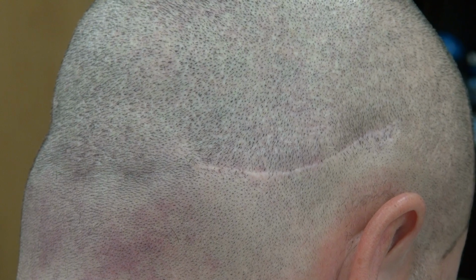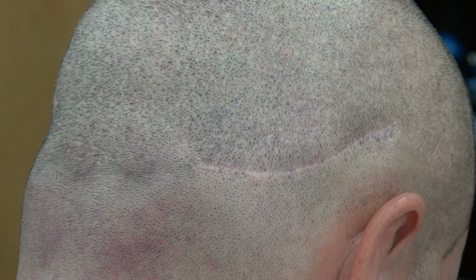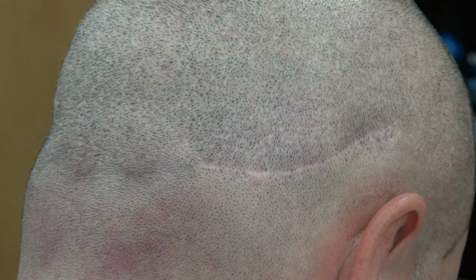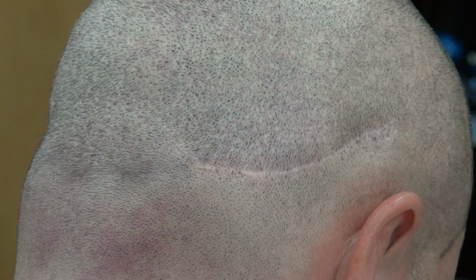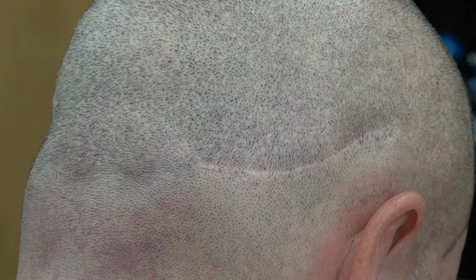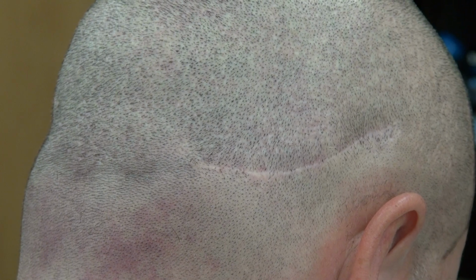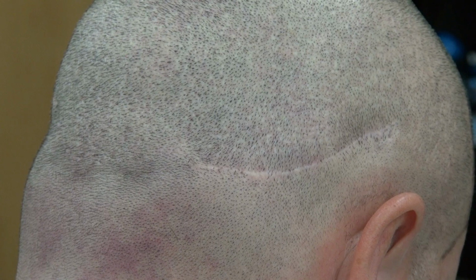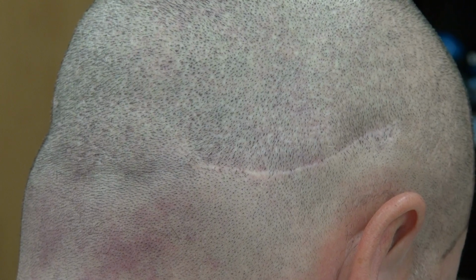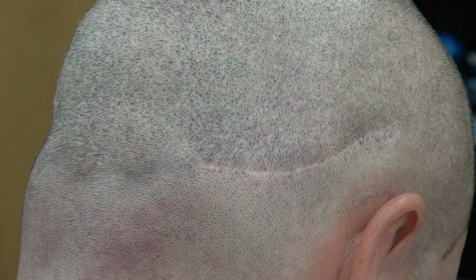Okay, there's always good and bad with the FUT versus the FUE. Both techniques have a good side and a bad side. The good part of the FUT is that it's cheaper. You can move more grafts per day, and that's why clients with advanced hair loss, class 5, 6, or 7, tend to go for the FUT, because you can move 5,000 to 6,000 grafts per day. Whereas with the FUE, we can only do 2,500 grafts per day. So with the FUE we can move less.